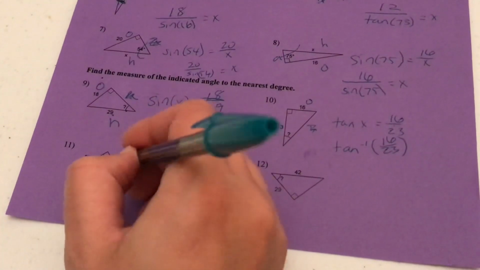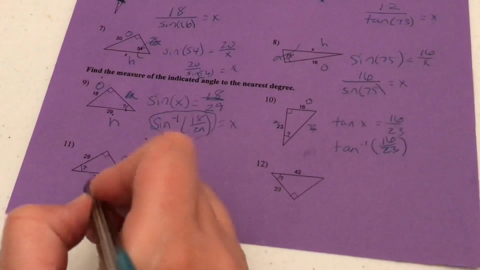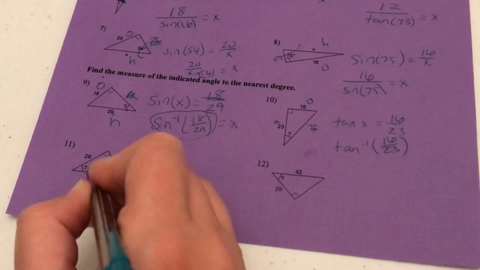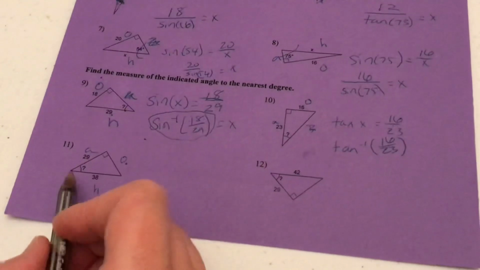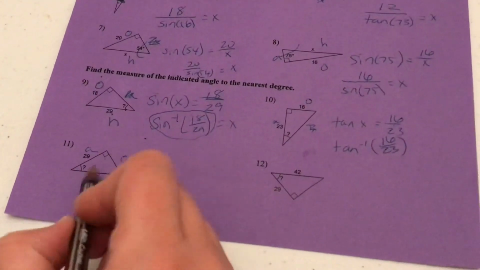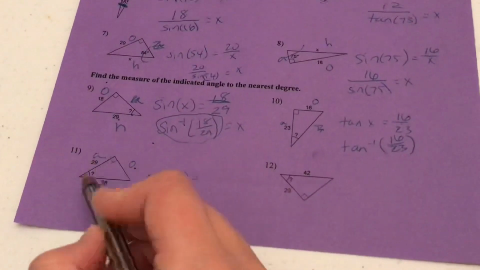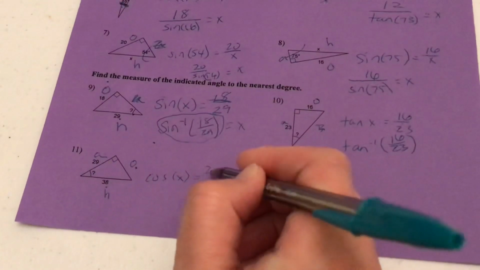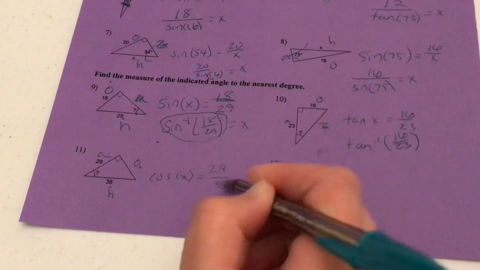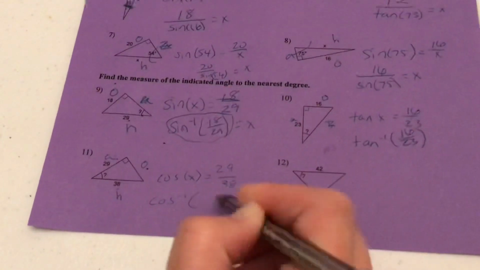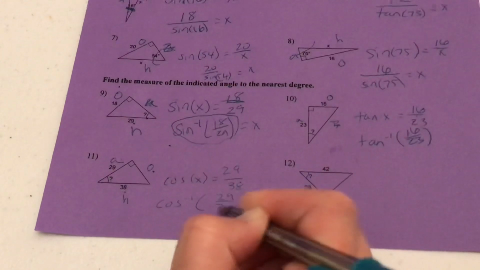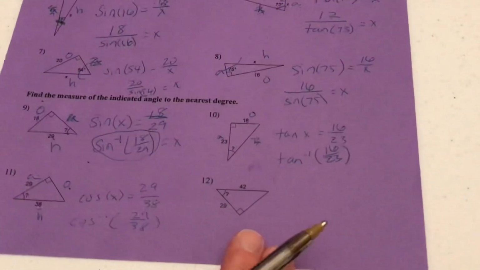Moving on to 11, the opposite. The hypotenuse is across from the right angle, and then the adjacent is next to. So this would be a cosine function. So cosine of x equals the adjacent over the hypotenuse, so 29 over 38. And we will use the inverse once again because we are trying to find the angle.